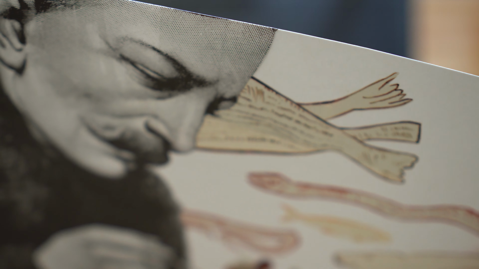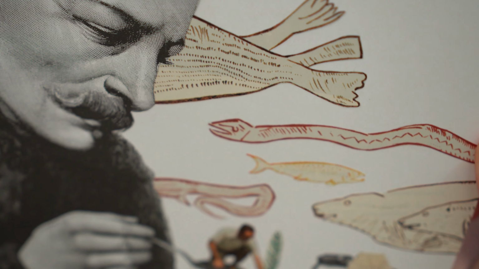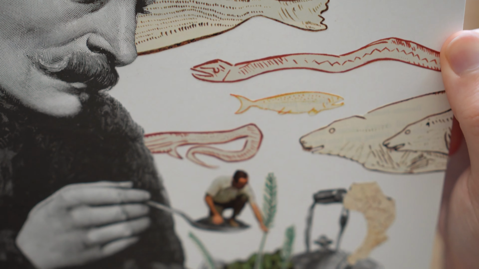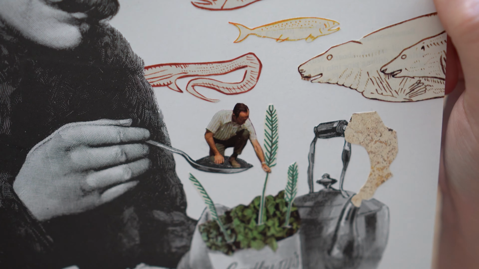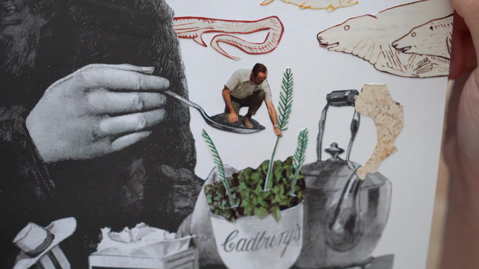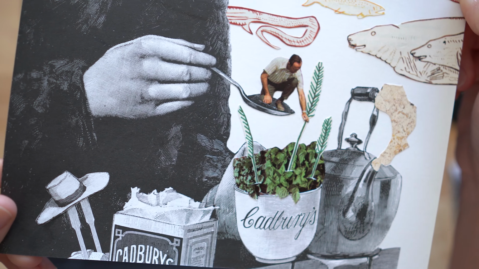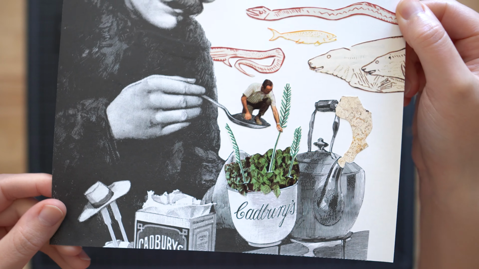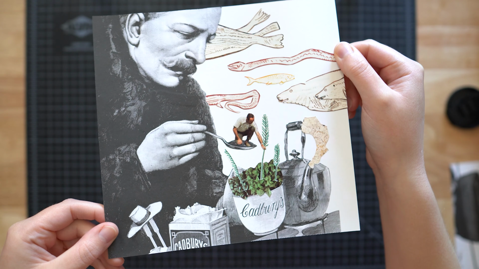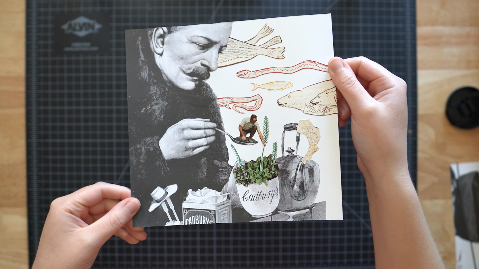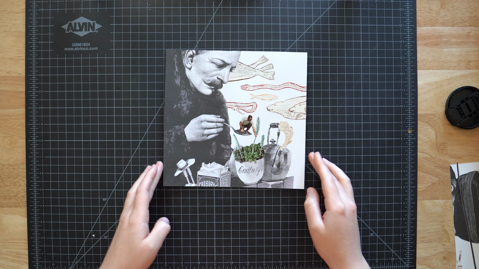And here is the finished collage. This was definitely a very risky challenge. I really had no idea what images were going to come up from the random number pages that I picked. So I think in the end, I made it work, and I definitely would have never made this collage had I not done this challenge.